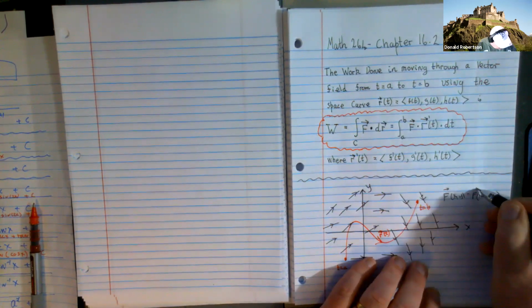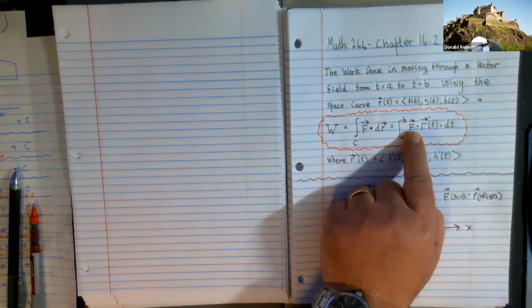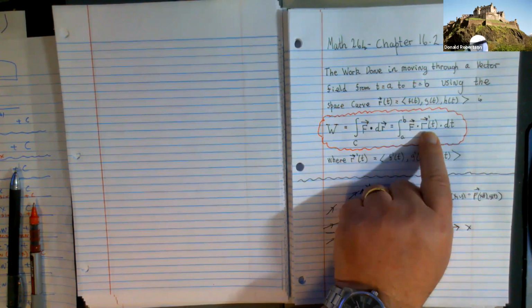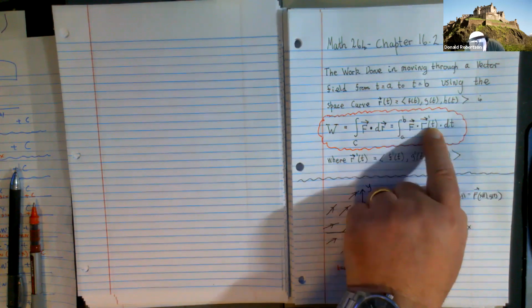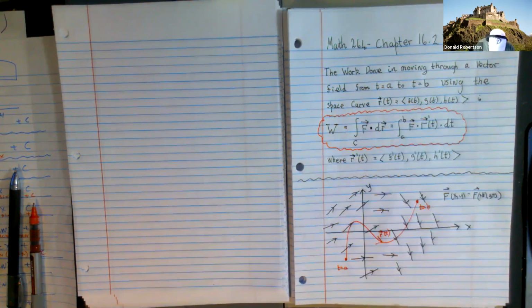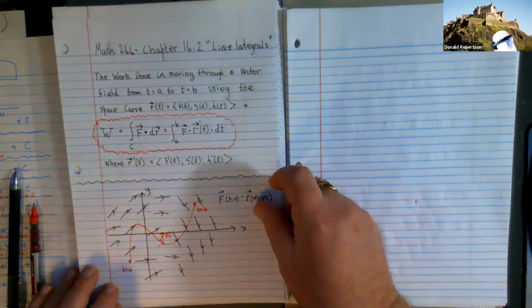And so what you'll have is a vector function of t, dot product, a vector function of t. When you do a dot product, you get a scalar. So that'll just be a function of t, dt. And that's essentially how to calculate work done.